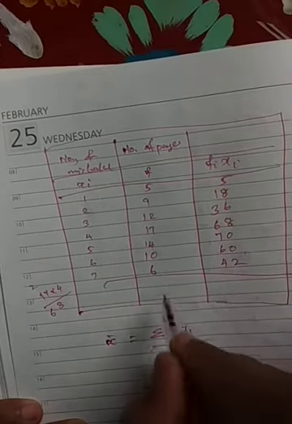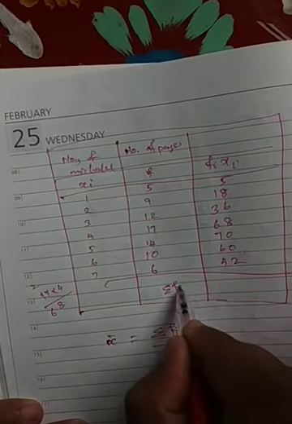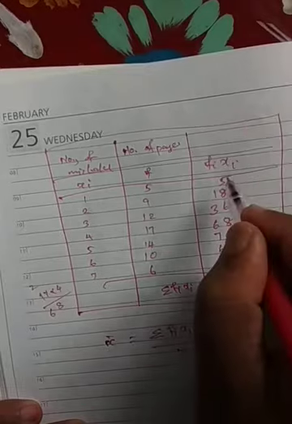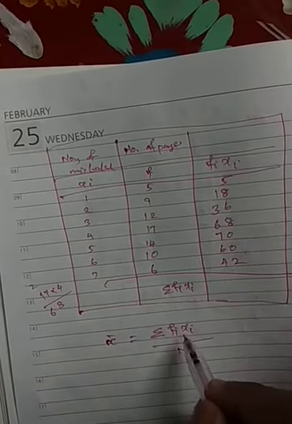That is nothing but sigma fi xi. Sigma means we need to add the values of fi xi.